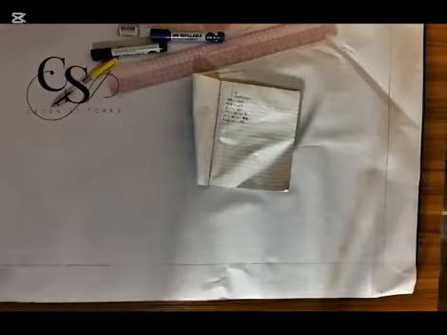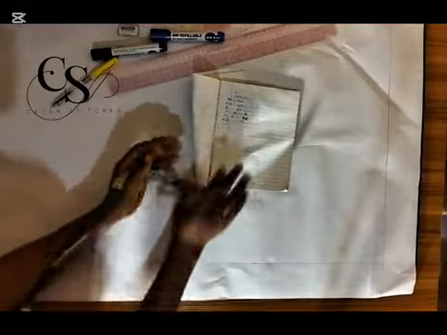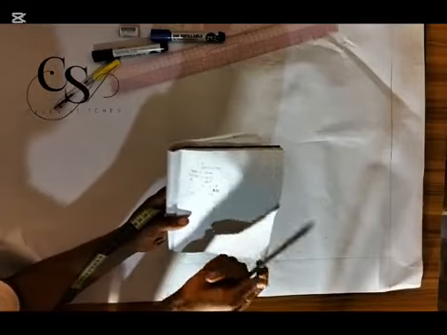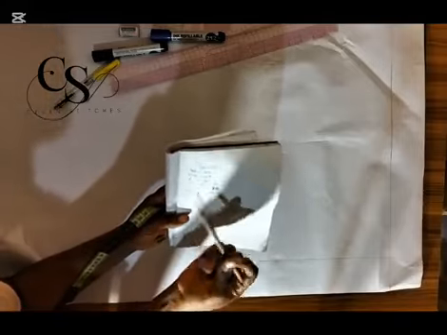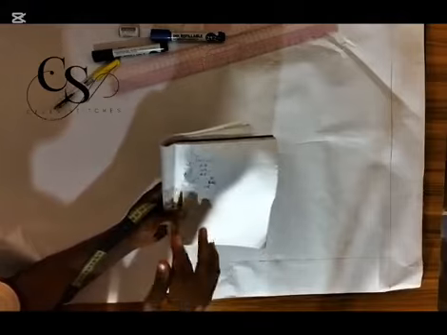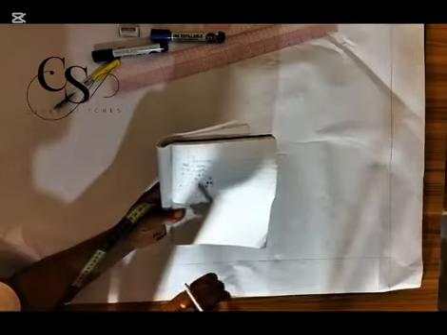My name is Cynthia, and in today's video I'll be teaching you how to draft a basic trouser. So for this trouser, these are the measurements I'll be working with. I have the waist 28, hip 40, trouser length 41 inches, waist to hip 7, waist to knee 19, and the knee circumference, or round knee, 16 inches, all in inches please.